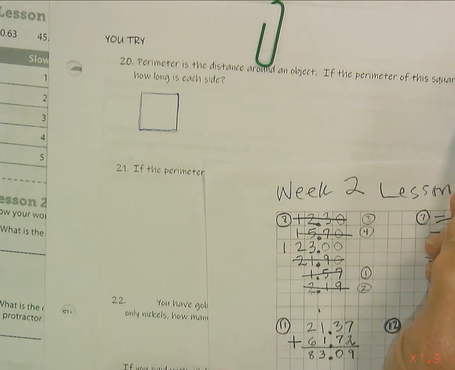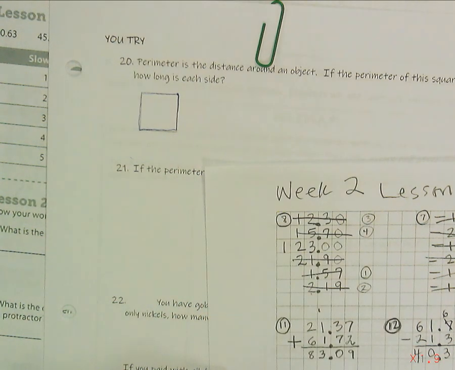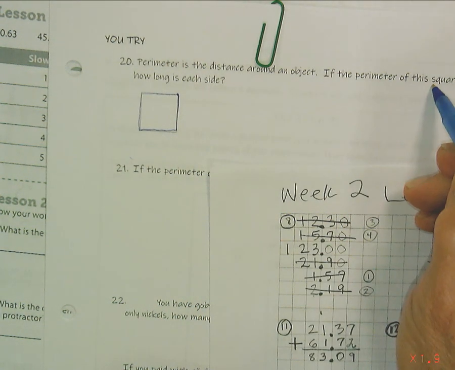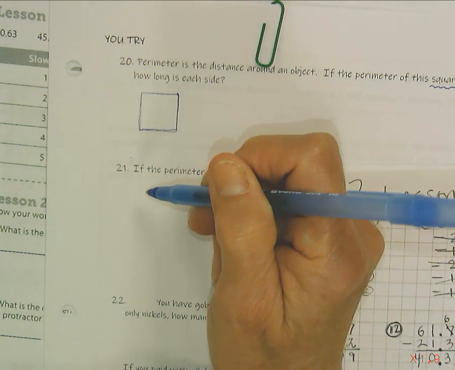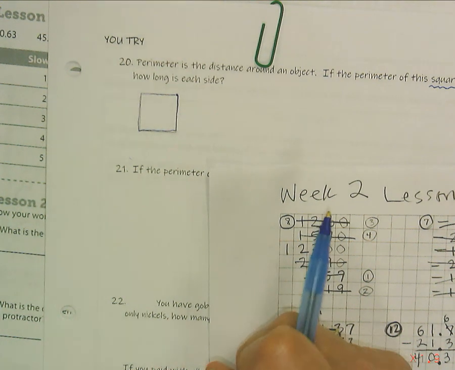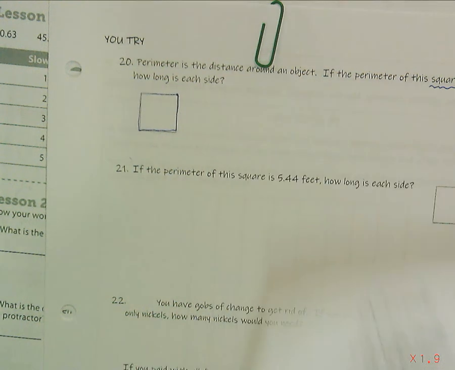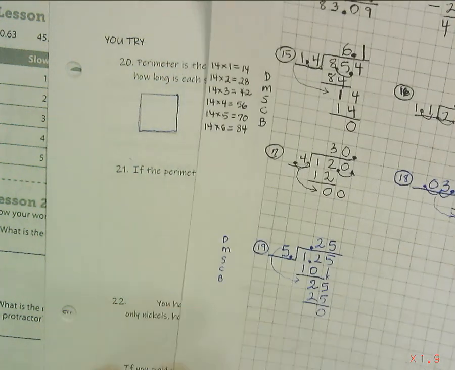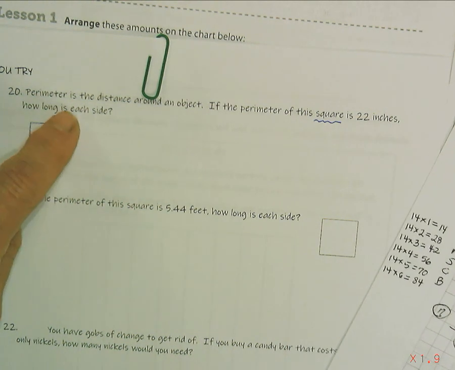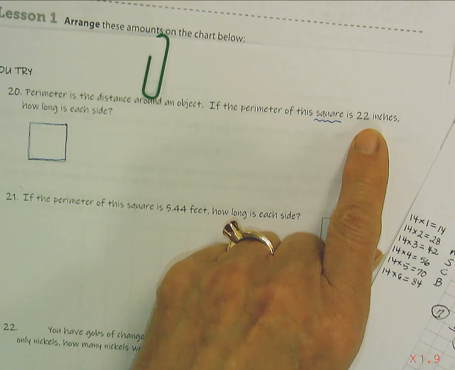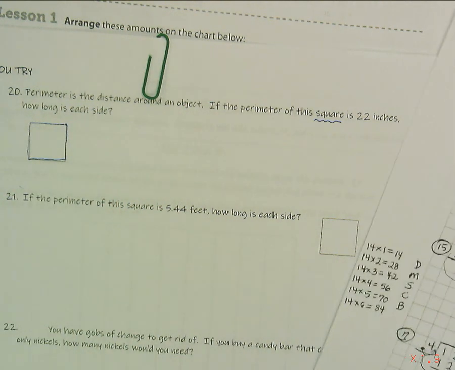If the perimeter of this square is 22 inches, how long is each side? Well, the special thing about a square is all 4 of these sides are the same measurement. They get an equal portion of the 22 inches. So Graham, do you have a suggestion how we might solve number 20? The distance all the way around is 22 inches, and we want to know how long one side is. You got any ideas for us?